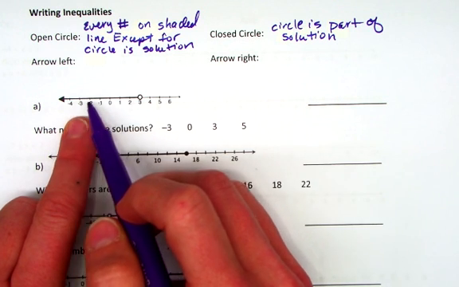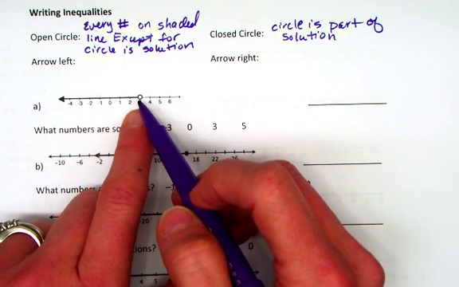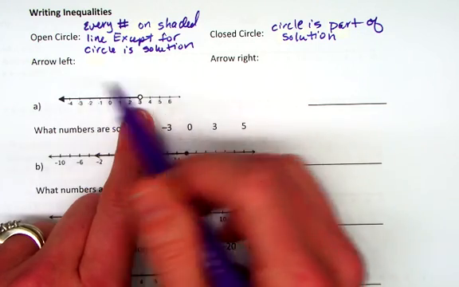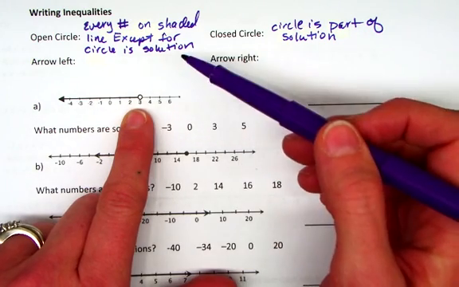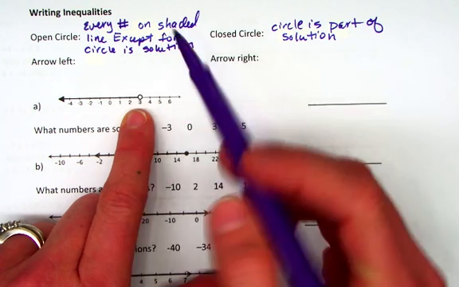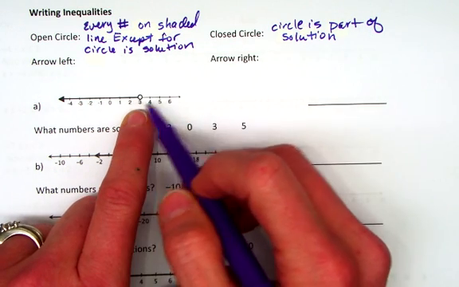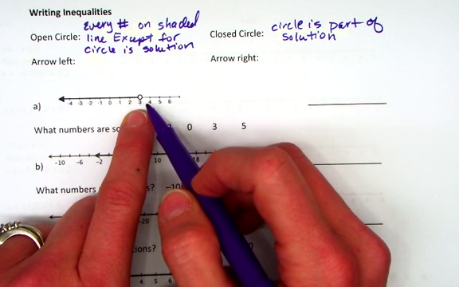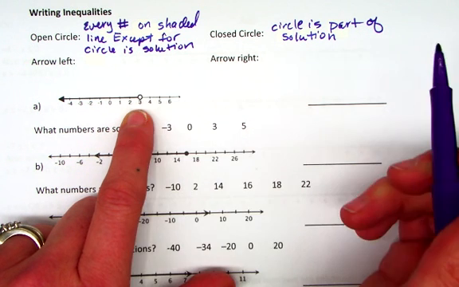So all these numbers are solutions, but this 3 is not part of the solution. It could be like 2.999999999. So we leave it open to show that we are going all the way up to 3, but we're not including 3 in the solution.